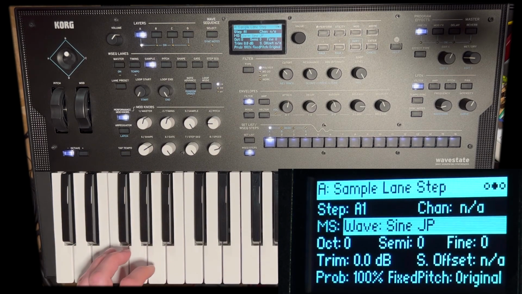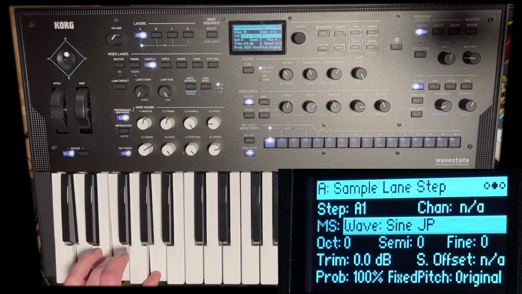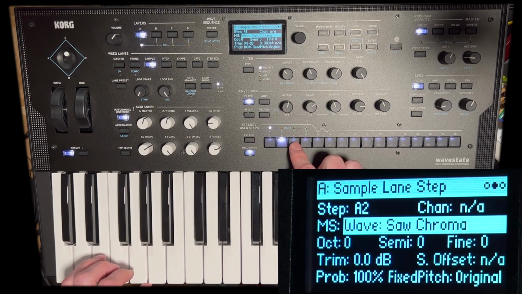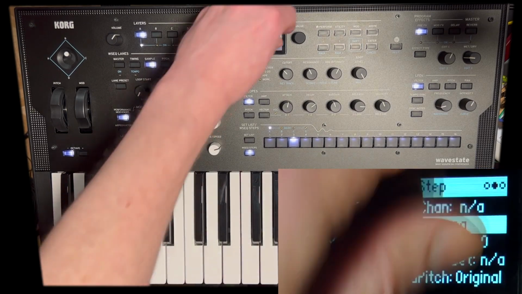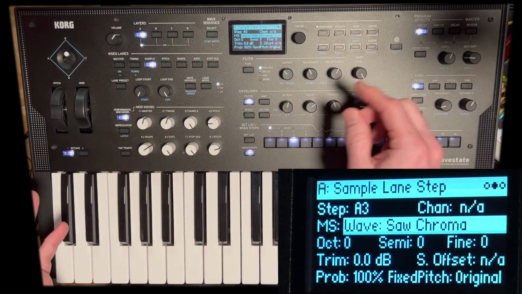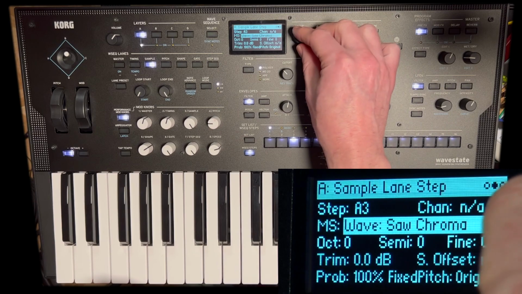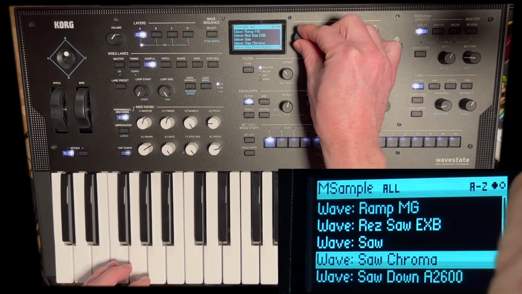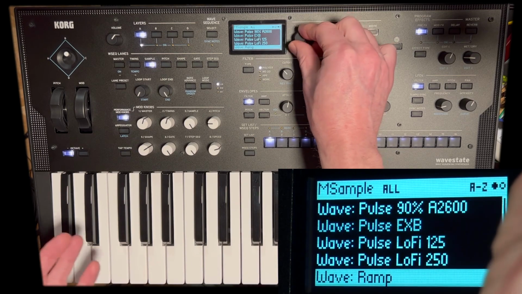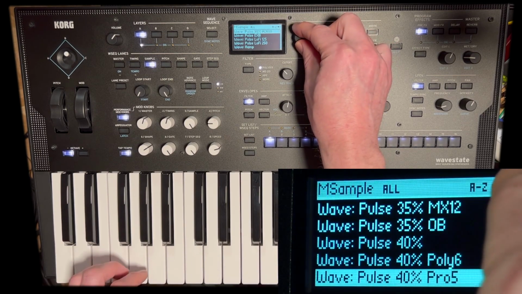And let's go through that. So you start here. And what I did on this last one that I showed as the demo was a bunch of different saws, you know, and you turn the knob, you start going into the sample explorer or whatever. This time, let's do something different because I already have that.